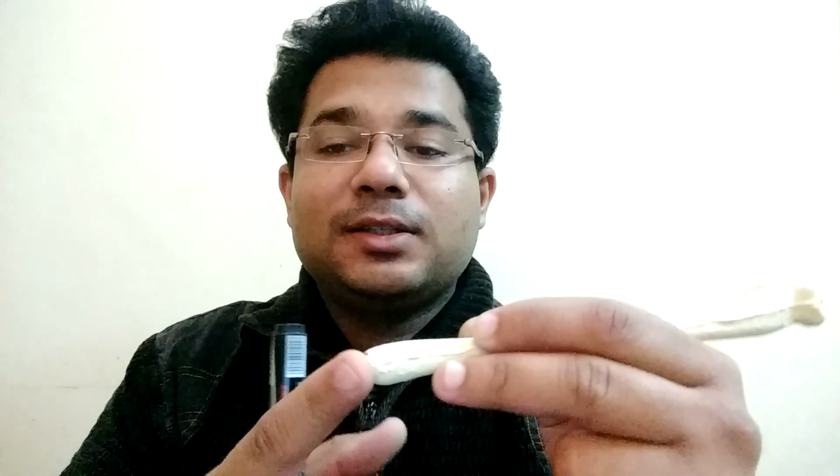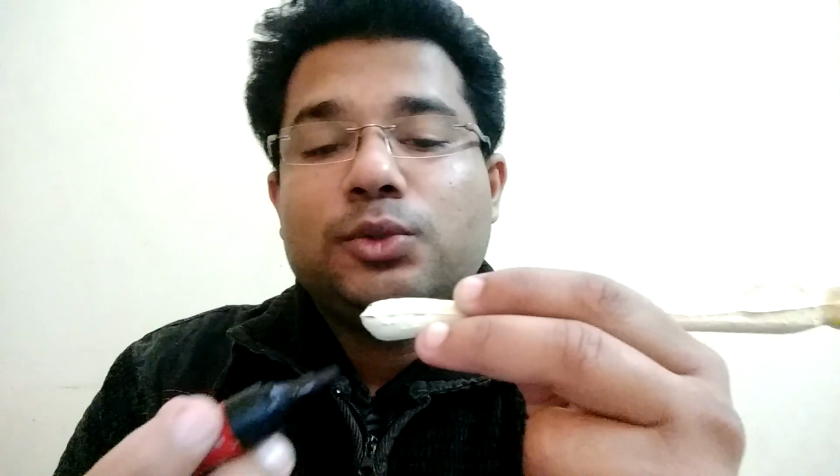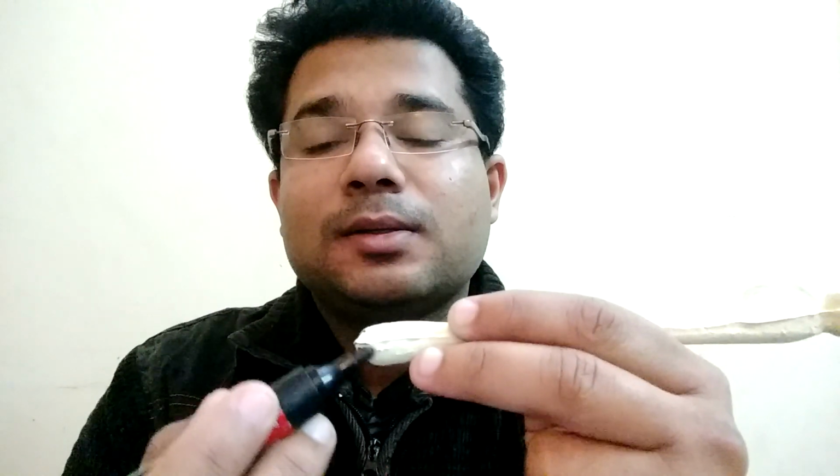Sometimes that lever backfired and hit the styloid process of the radius. Now that is called the chauffeur's fracture. Chauffeur is the other name for the person who drives the car. So it used to backfire and hit his radius. That is why it is called the chauffeur's fracture, which is the fracture of the styloid process of the radius.